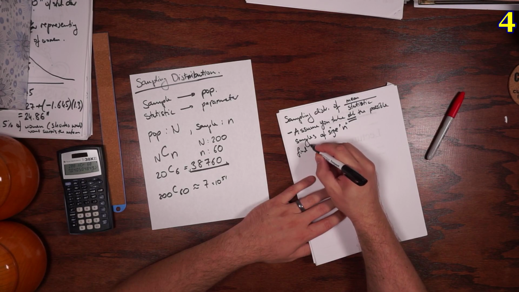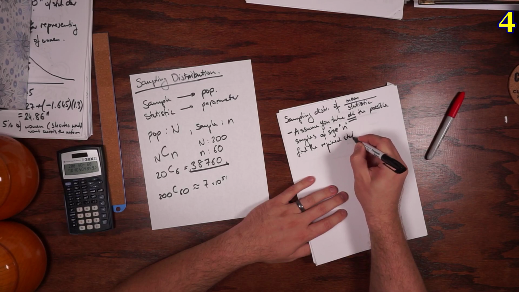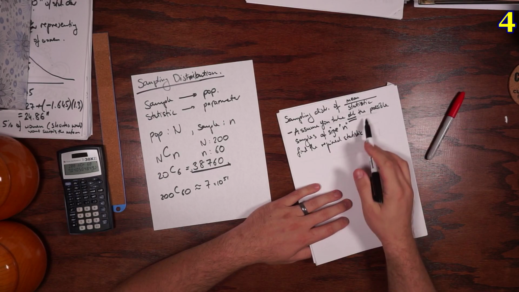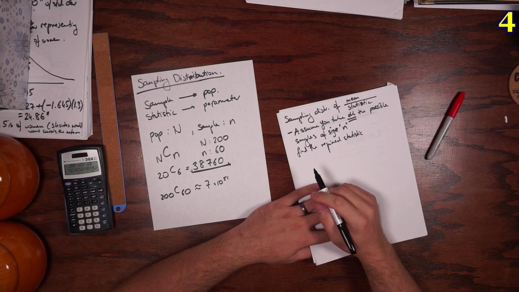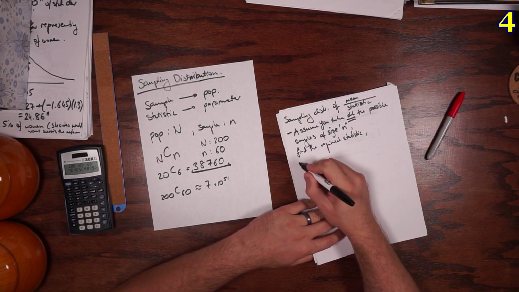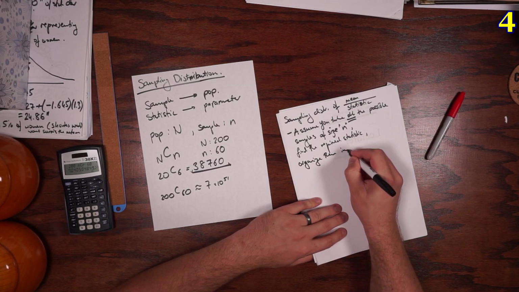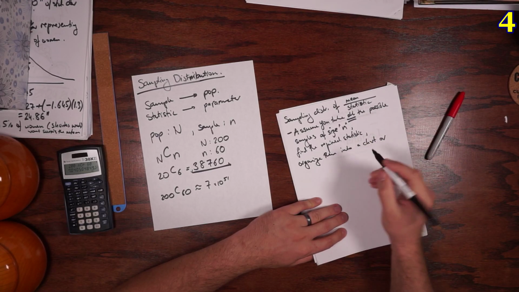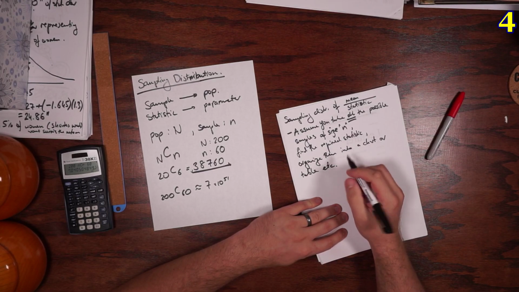Find the required statistic. So if we are talking about means, we're going to find all the possible means, and then we organize them into a chart or table or anything else.